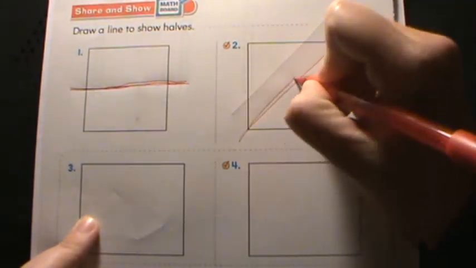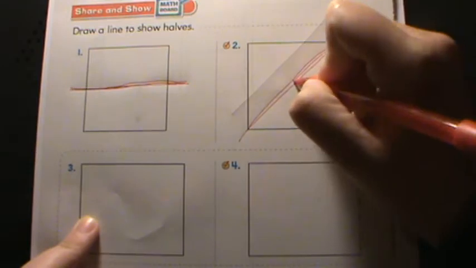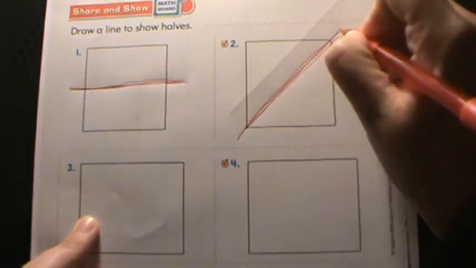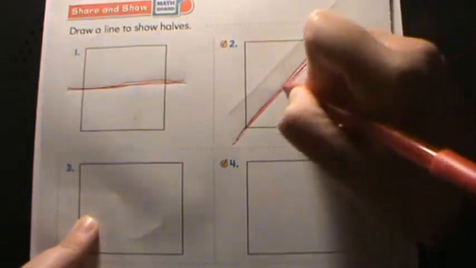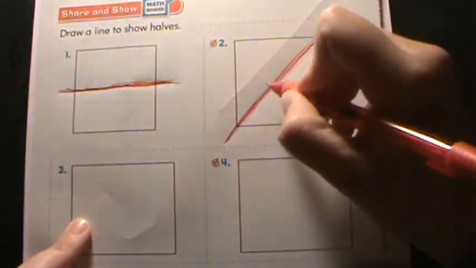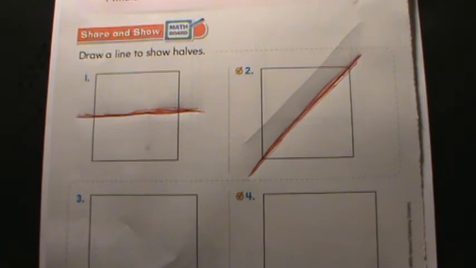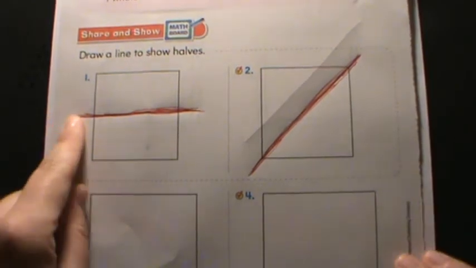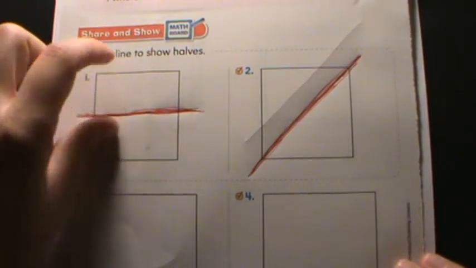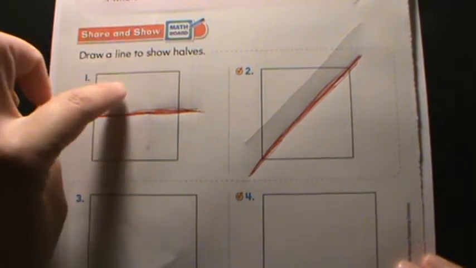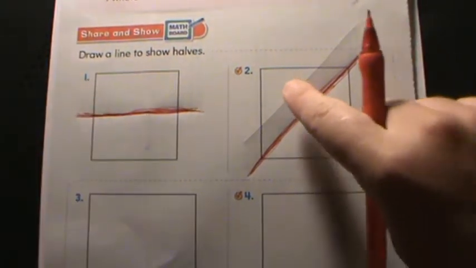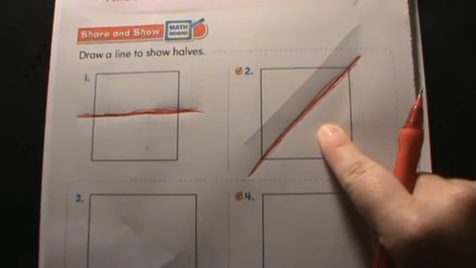Again, I'm not great at these lines. Okay. Make a thicker line. Not as obvious that you messed it up. So this time we split it across into two halves. This is half, this is half. This is half, this is half. Right?